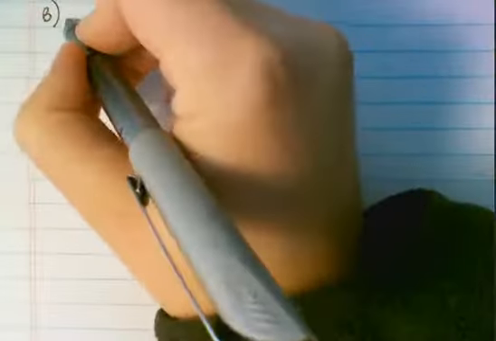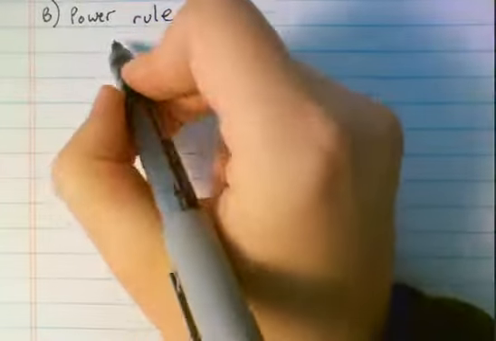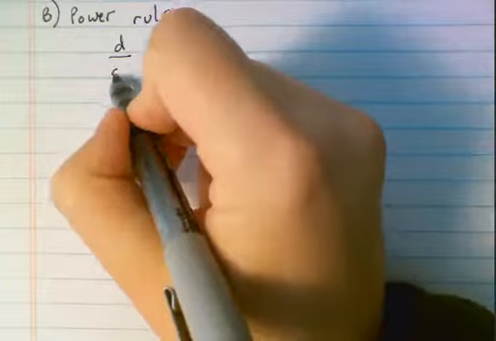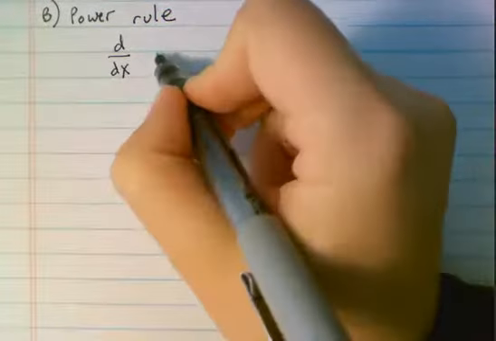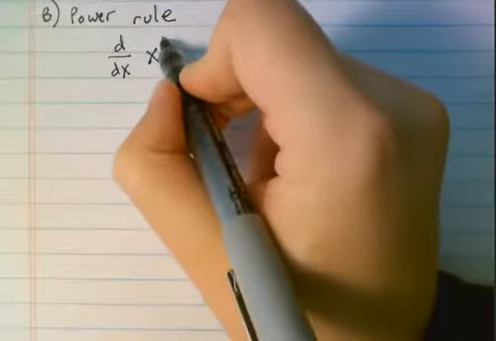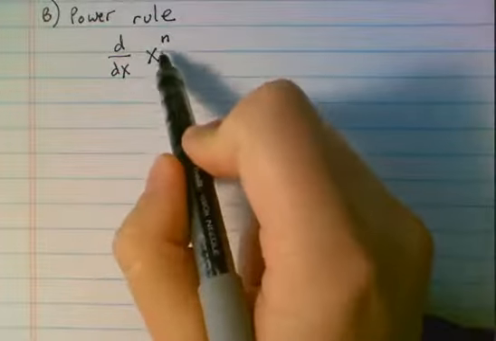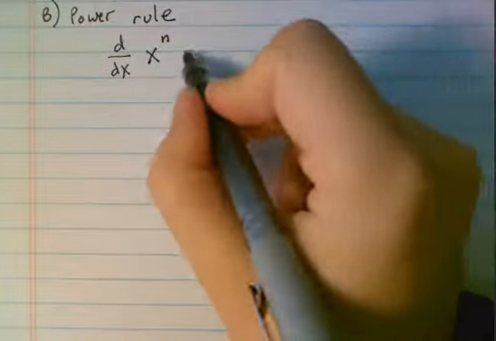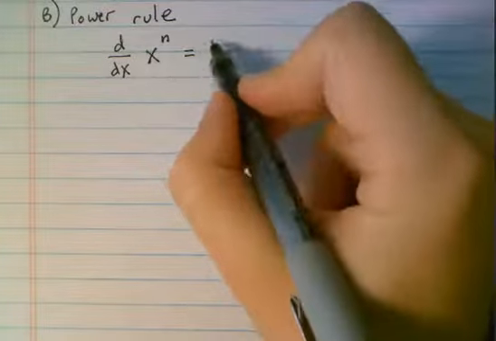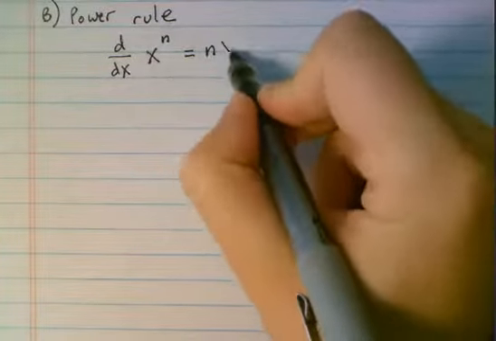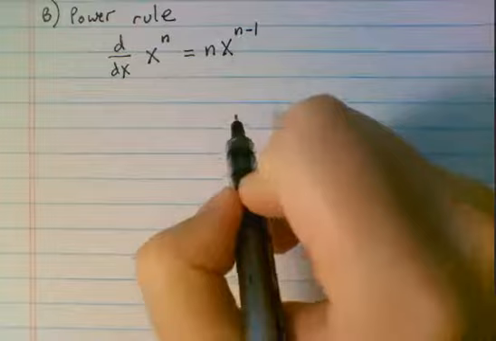Once we get variables in there, things get a little more interesting. Next up is the power rule. That says that if we take the derivative of a variable to some power, so this is a variable x, and n is just some number, what we're going to do is bring down this exponent, and then subtract 1 from the exponent.